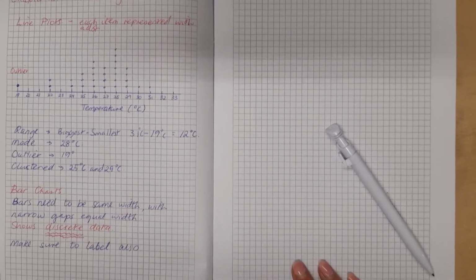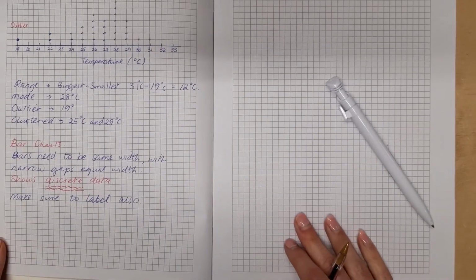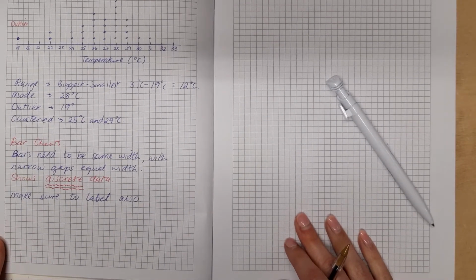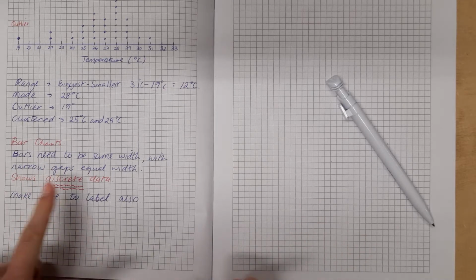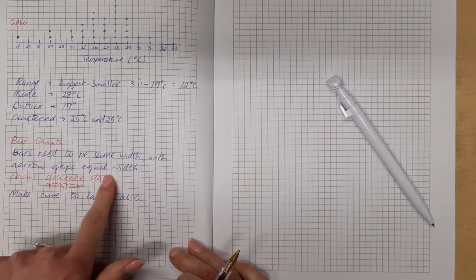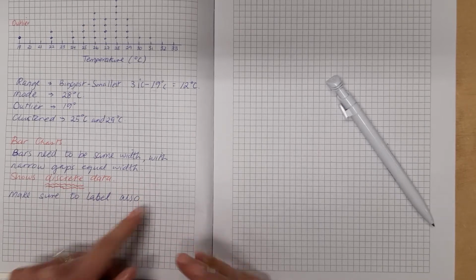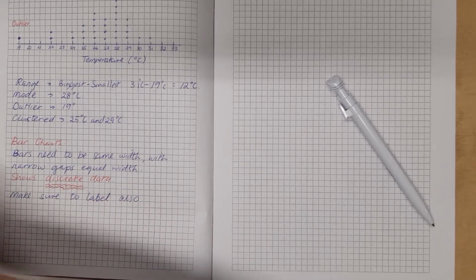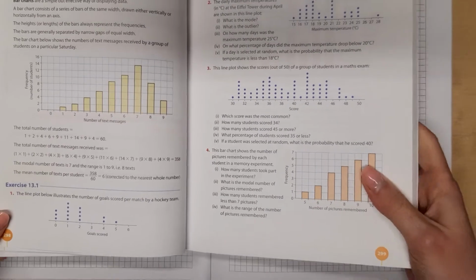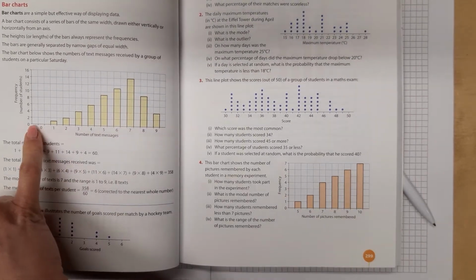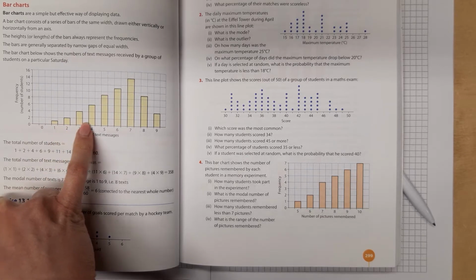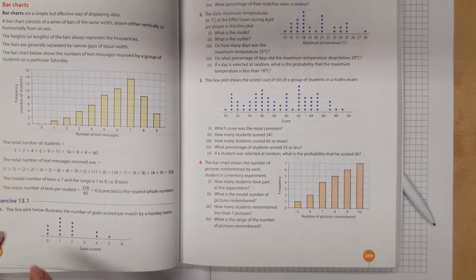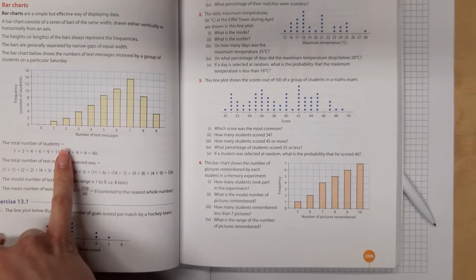Bar charts you've dealt with before, and a lot of you have used them in your CBA, so you're familiar with them. Okay, bar charts need to be the same width and need to have narrow gaps equal in width as well. So you'll see from most of the diagrams that are given on this topic, you can see that there's a narrow gap and then the bars actually start to happen. There's a gap in between each bar. You can see that both sides are labelled.